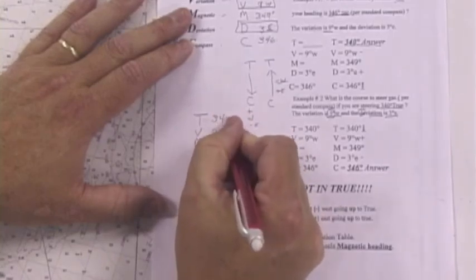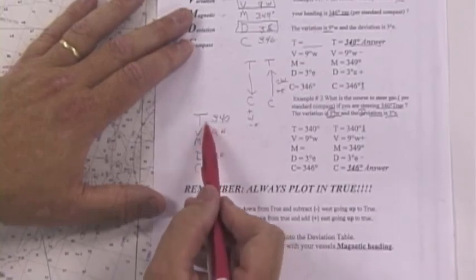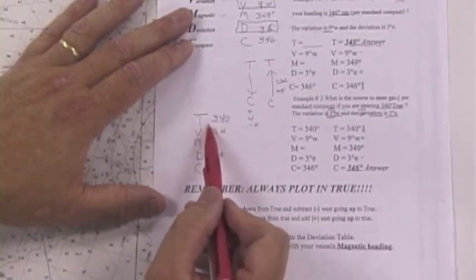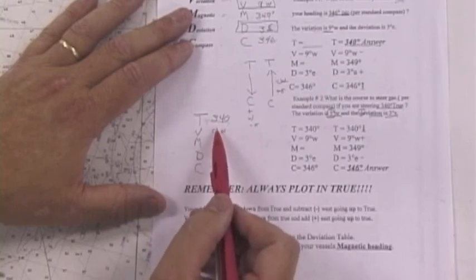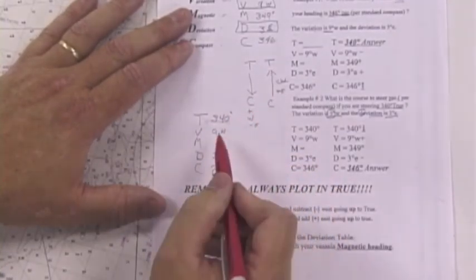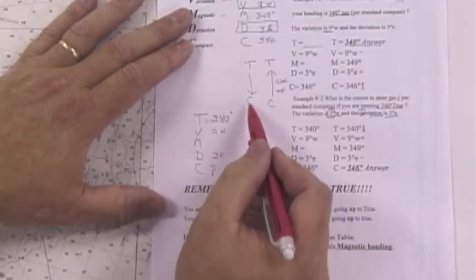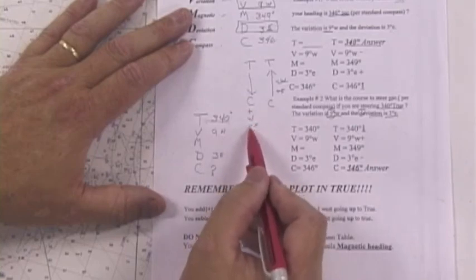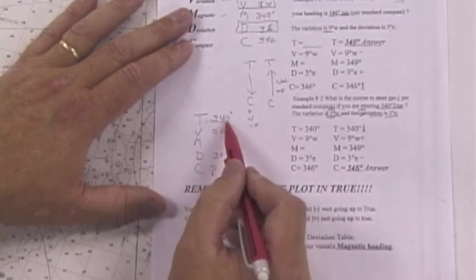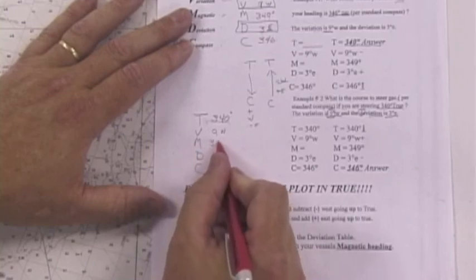Now, the way the problems will work is they're going to have you go on the chart and find this bearing. They're going to say, all right, you want to steer between this light and this light, what course would you steer? So on the chart you find out that it's 340 degrees. Now look what we're doing. We're going from true to compass. So if I'm going from true to compass, I want to add west and subtract east. 340 plus 9 is 349.